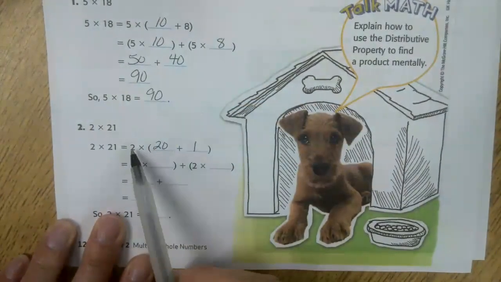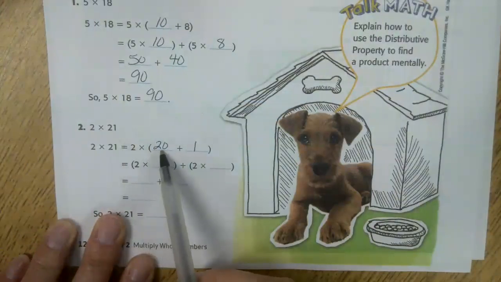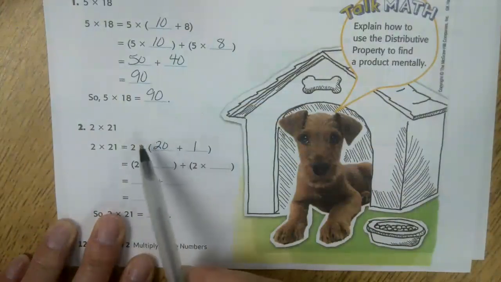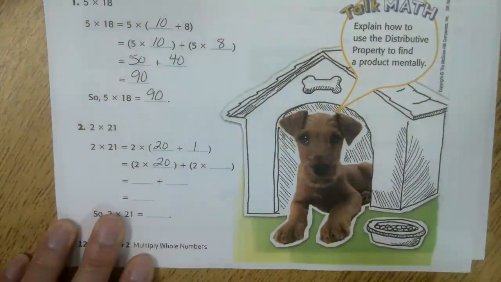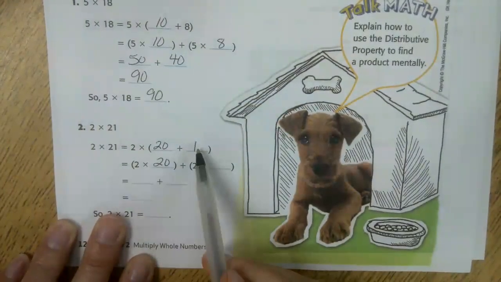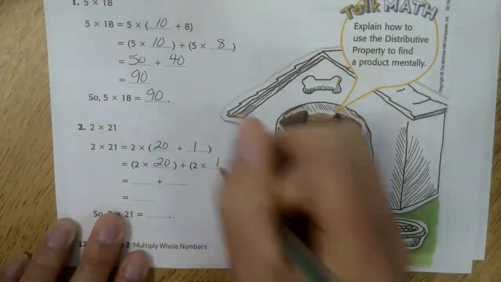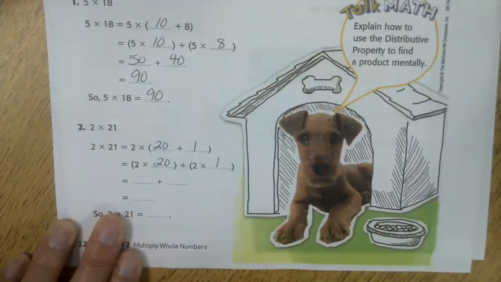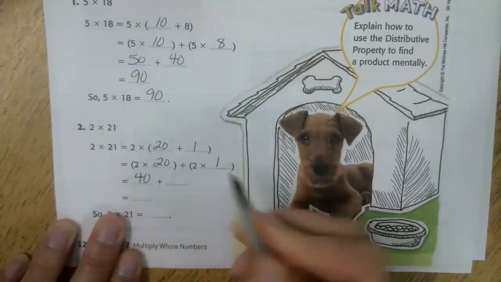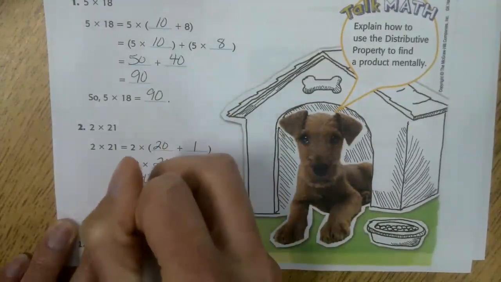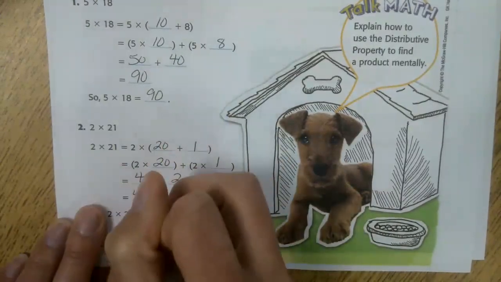We're going to distribute the 2 through each addend in the parentheses. So 2 times 20, and then 2 times 1. So basically we end up getting 2 times 20 is 40, 2 times 1 is 2, and then of course the answer you come up with should be 42.